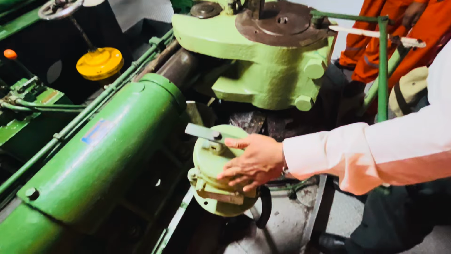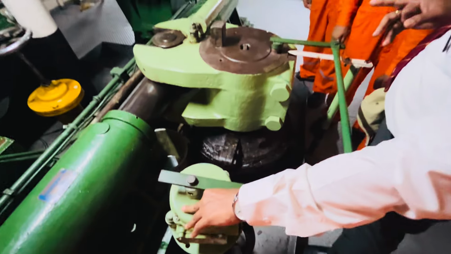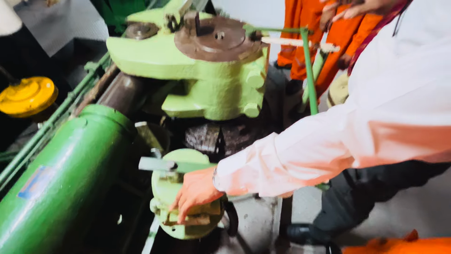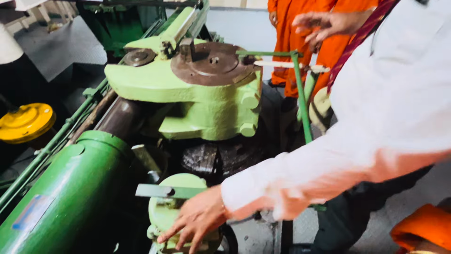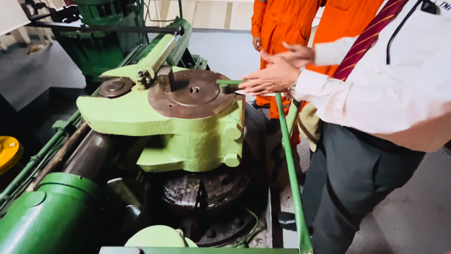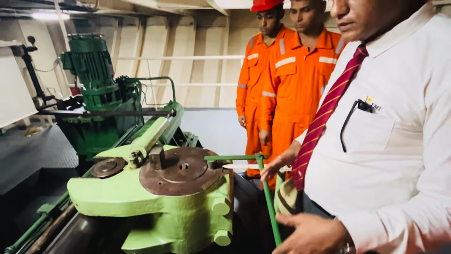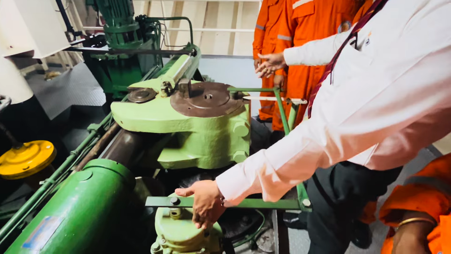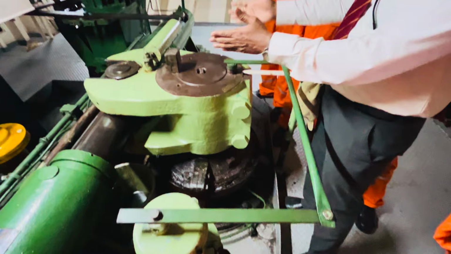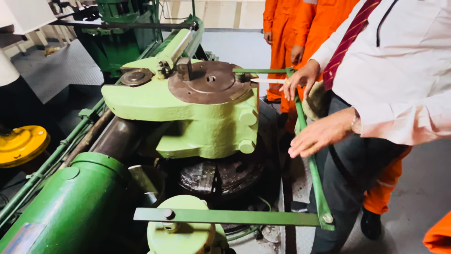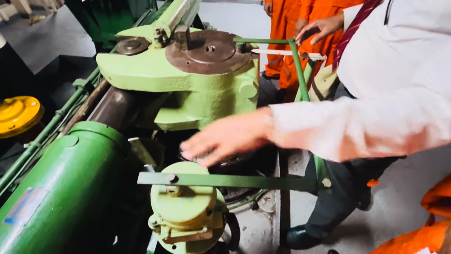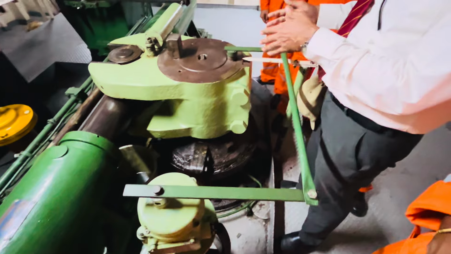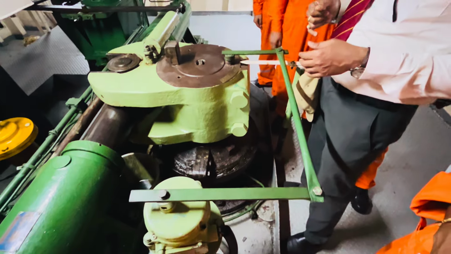This thing is called a synchro transmitter, or a feedback device, or a repeater. What it does is, whatever mechanical movement is happening here, it converts into an electrical signal. How is it doing it? If this tiller moves this side, this will also move, so this rotor will also move. How this mechanical movement gets converted into electrical, that we have to see.